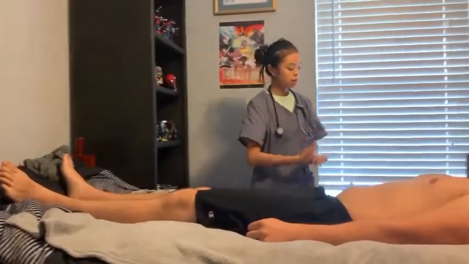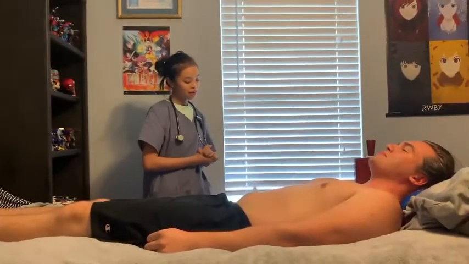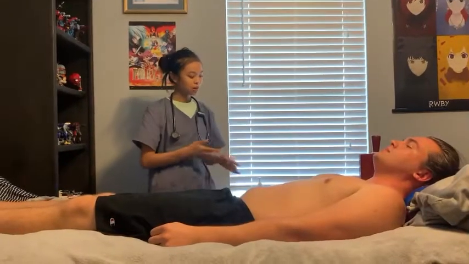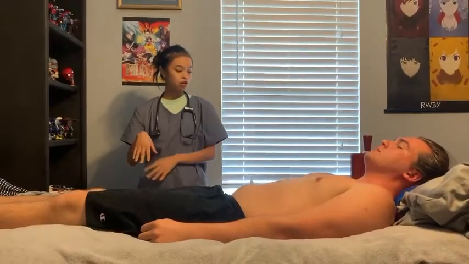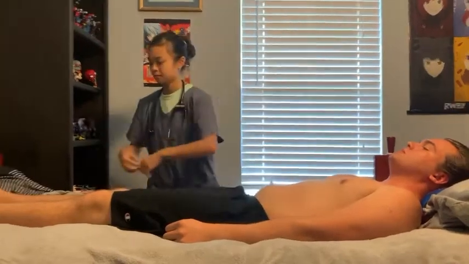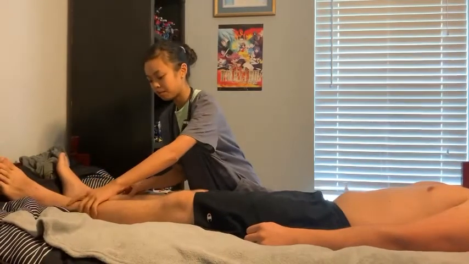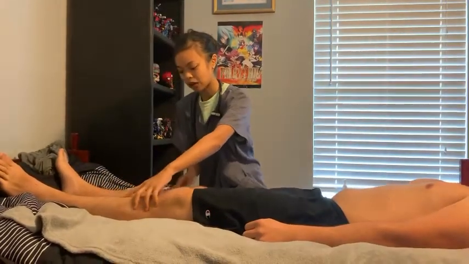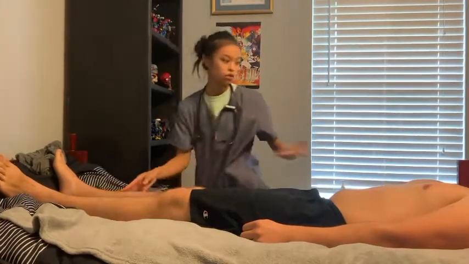All right, so all your pulses are 2+ and equal bilaterally, so I'm going to go ahead and inspect and palpate the lower extremities for any edema. And as I palpate along your lower extremities, I don't feel any edema, so there's no edema noted.